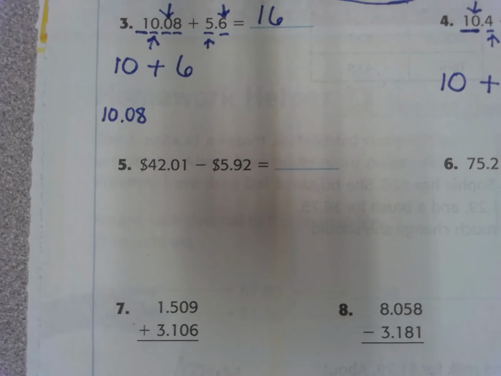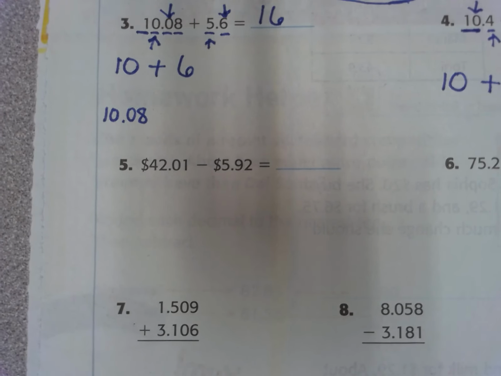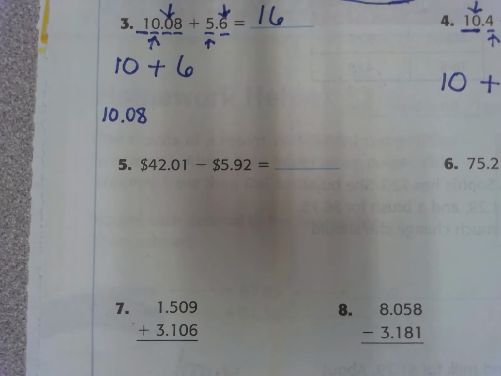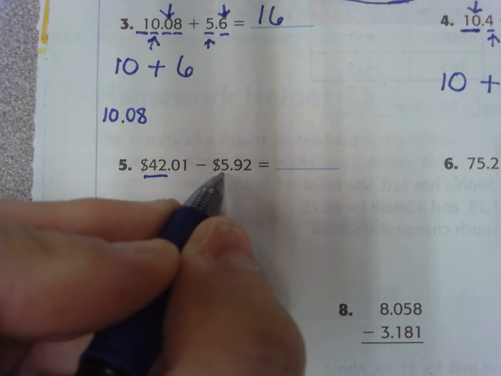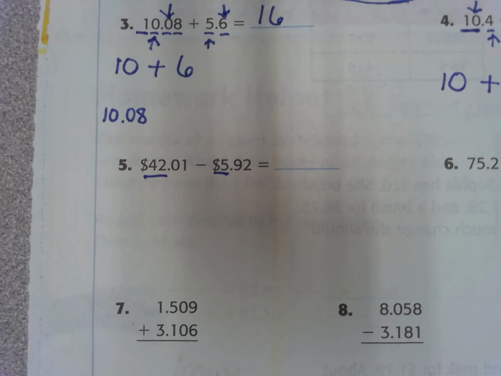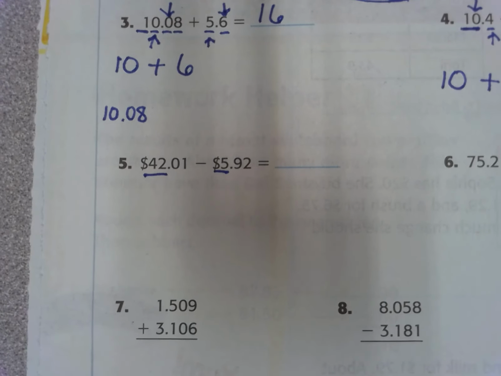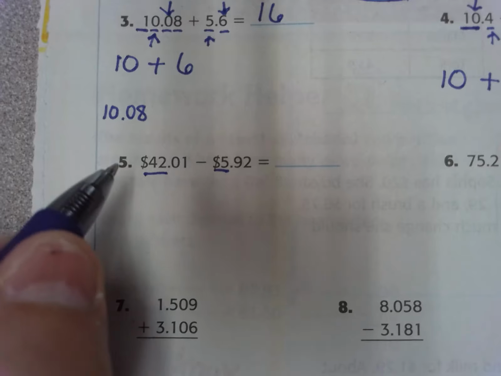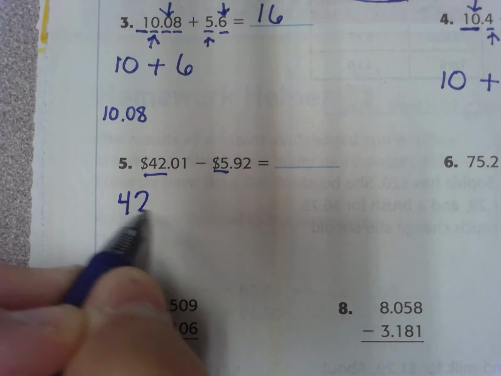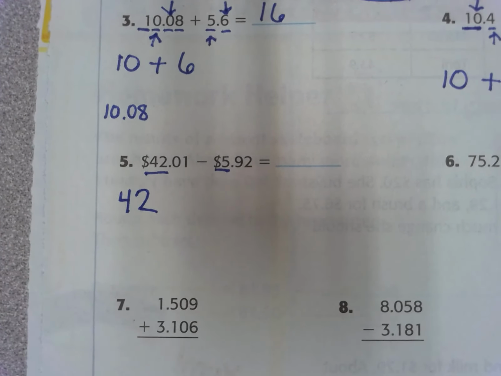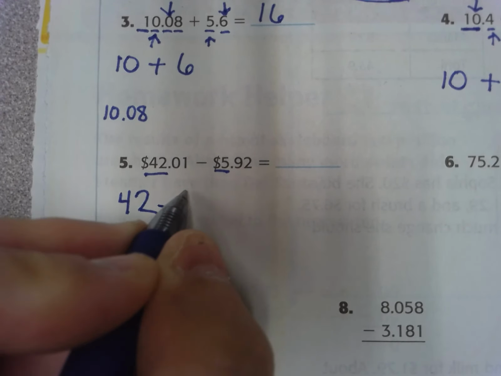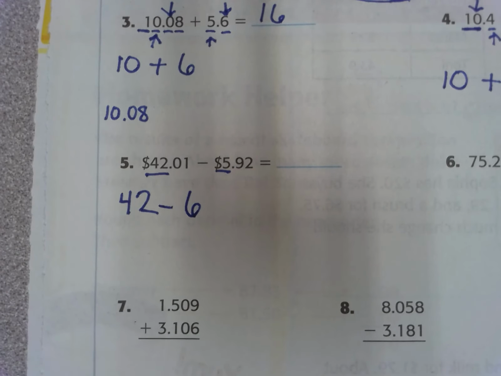Next one, $42.01. Again, the money one should be the easiest because you're going to look at to the nearest whole dollar. If someone gives you $42.01 and they say round it, are you going to round it up to 43? You're going to round it to what? 42, right? If someone gives you $5.92 and they say, round it to the nearest dollar, are you going to round it to $5 or are you going to give them back 92 cents? You're going to round it to a 6, right? So what's 42 minus 6?